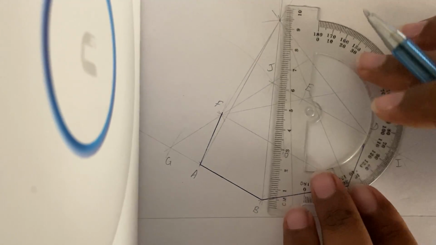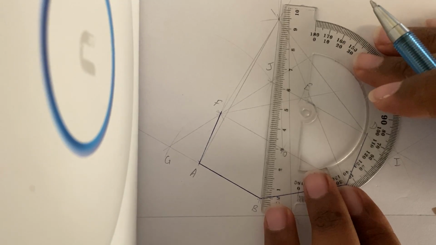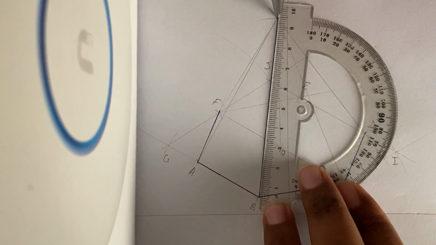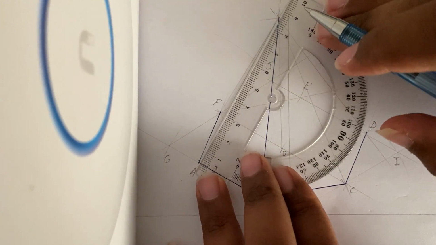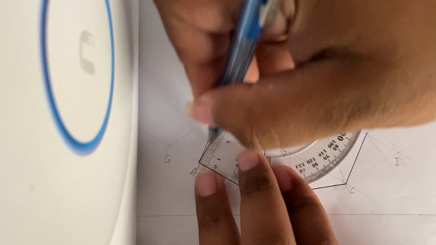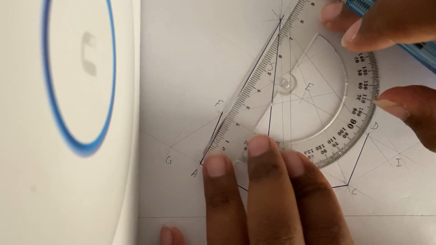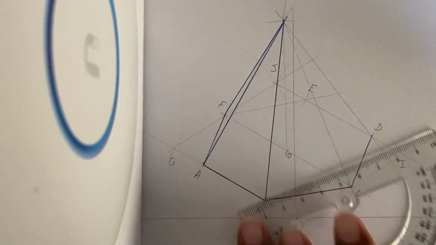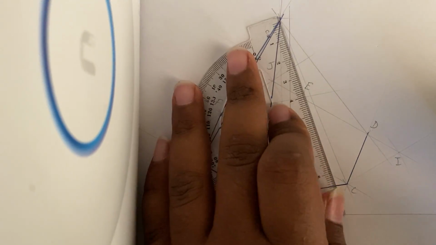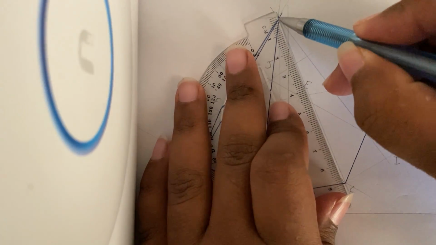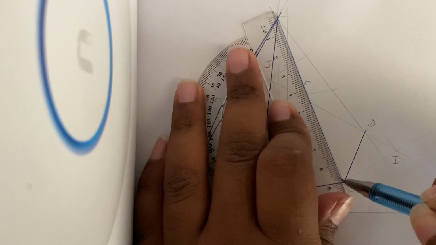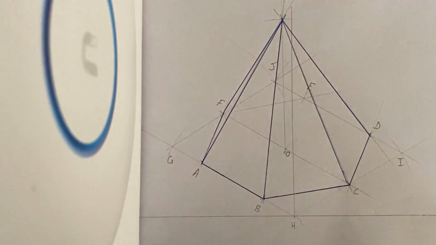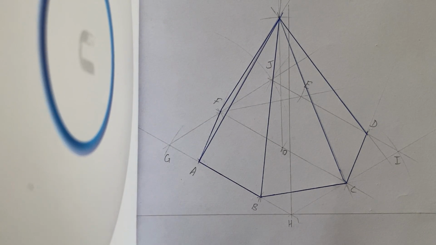So then you can just connect those points to the apex, or just deepen those lines. That's basically what the pyramid would look like.